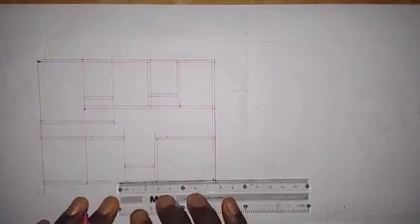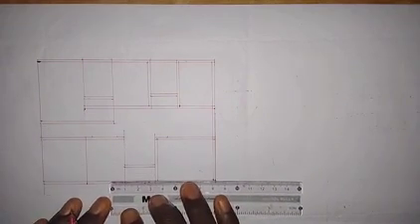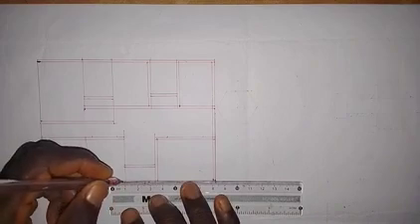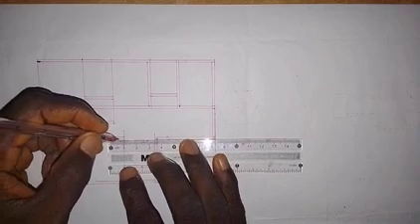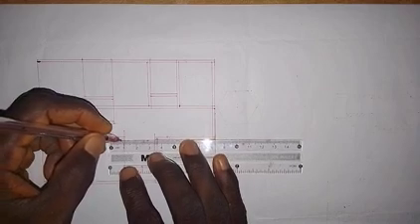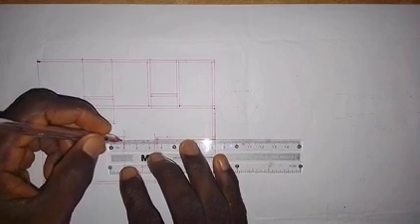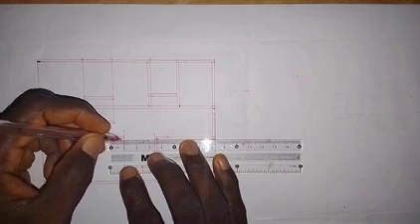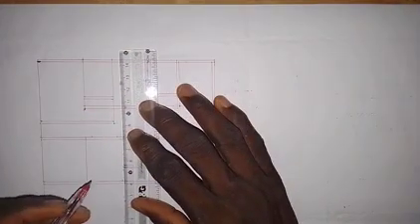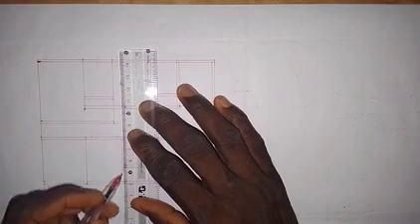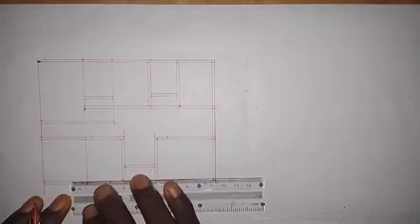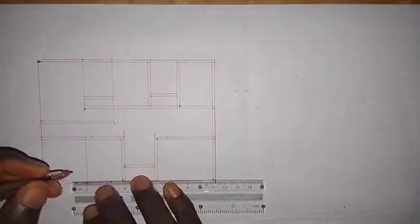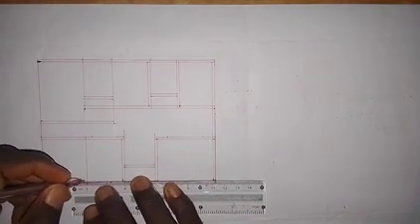Alright, so for this wall here, I will take 2 millimeters to this side. Then coming up here, I will take 2 millimeters. Alright, so I'm going to join this together. Alright, so for this, I will take 2 millimeters to this side.